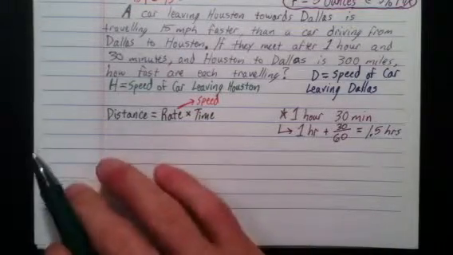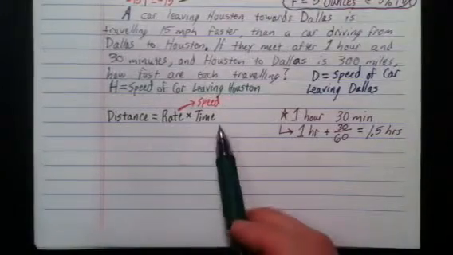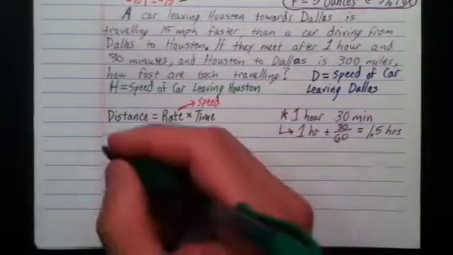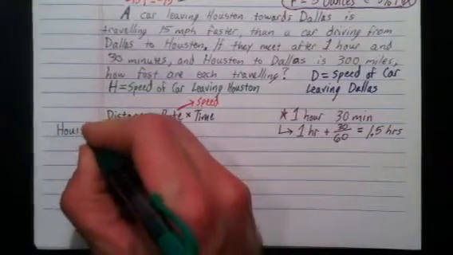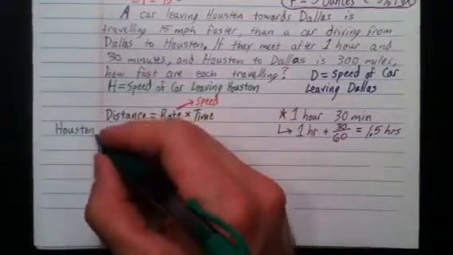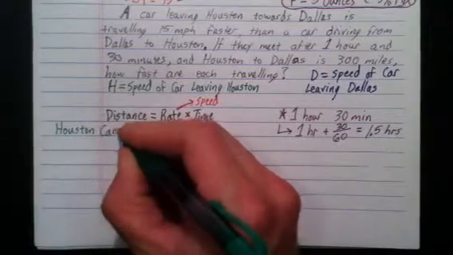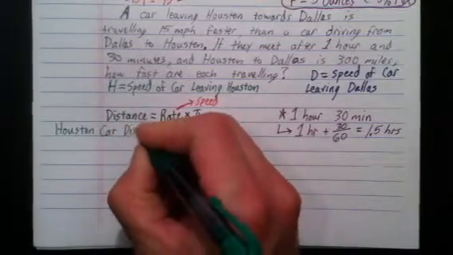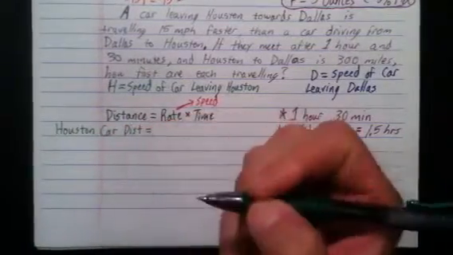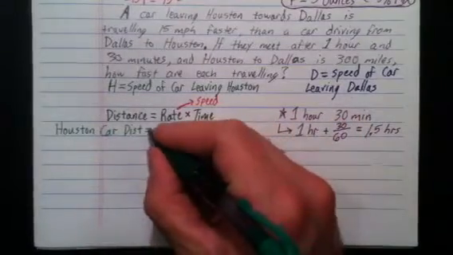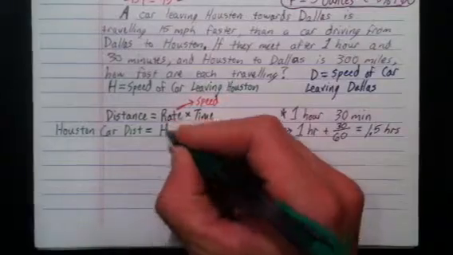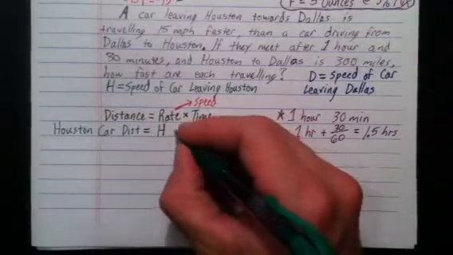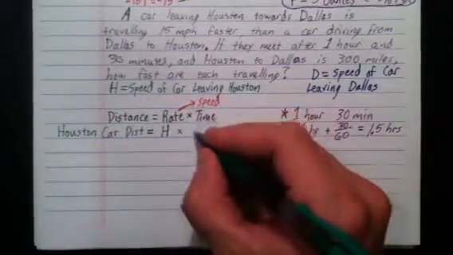So we know distance traveled is equal to rate times time. So our Houston car, the distance that it traveled is going to be equivalent to its rate, which we don't know yet, call h, times however long it was traveling.